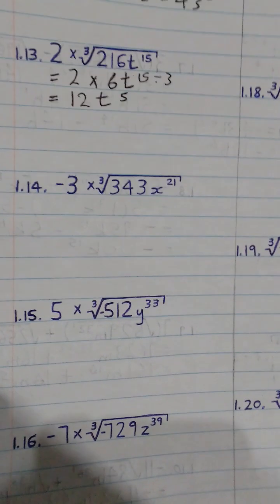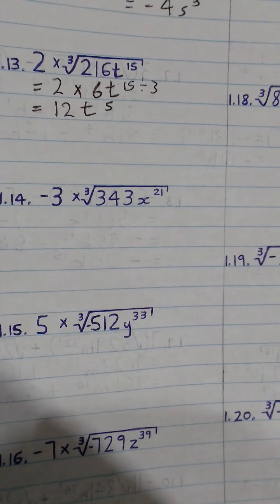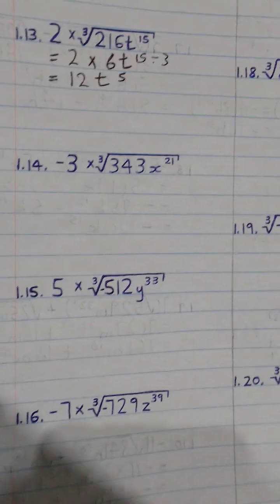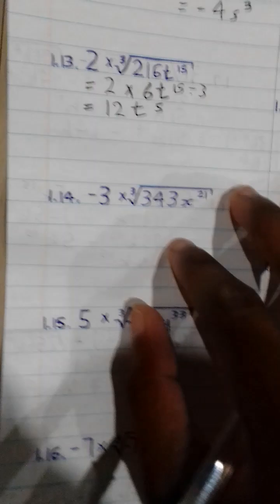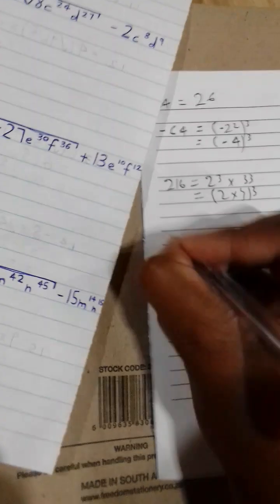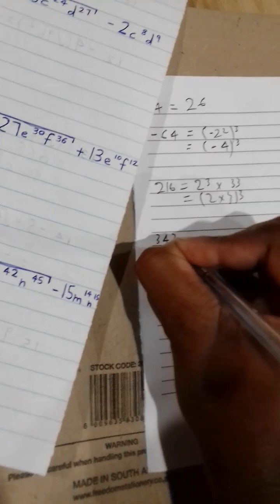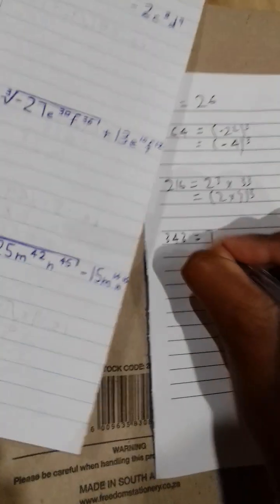1.14, sorry, negative 3 times cube root of 343 x to the power of 21. So it's negative 3 times 343 is 7 to the power of 3.